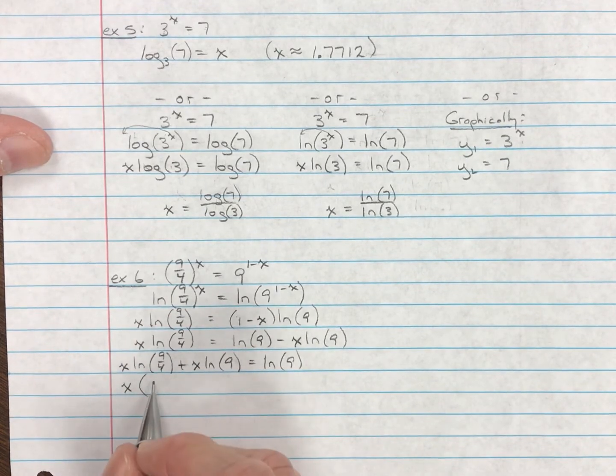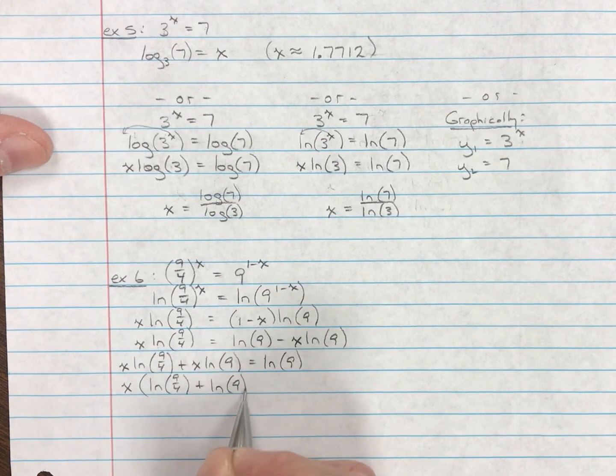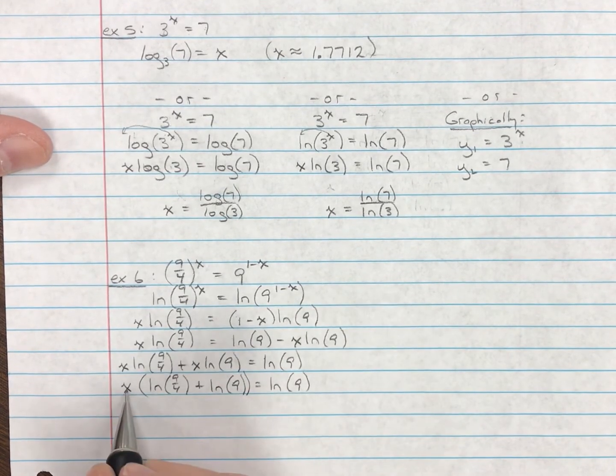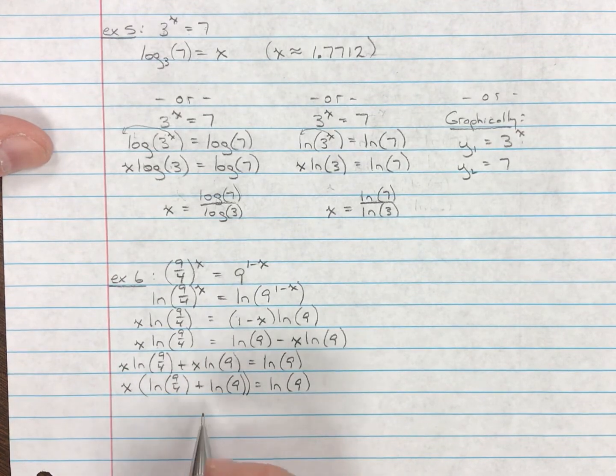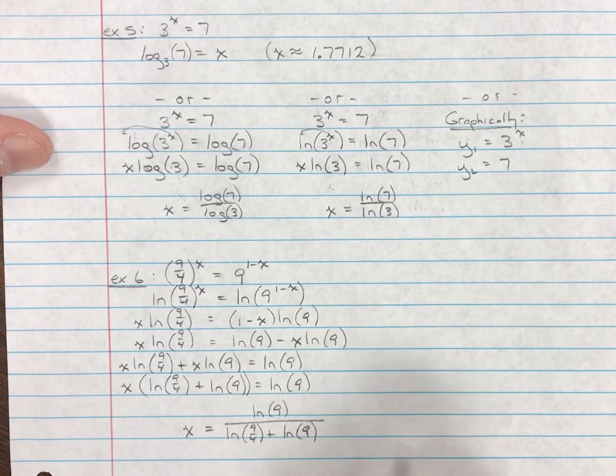X times the natural log of 9/4 plus the natural log of 9 is equal to the natural log of 9. I have 1x multiplied by this, so I'll divide both sides by this expression. X is equal to the natural log of 9 divided by the natural log of 9/4 plus the natural log of 9. Nothing you can do with that.